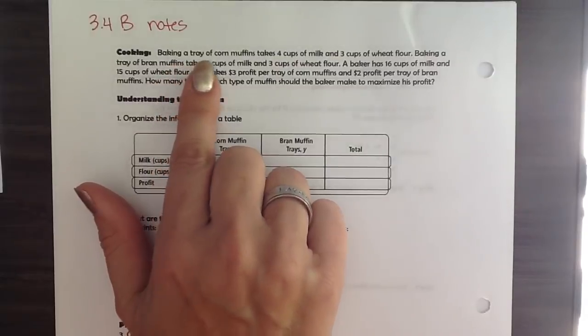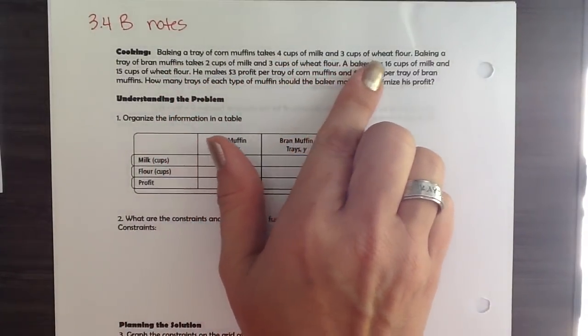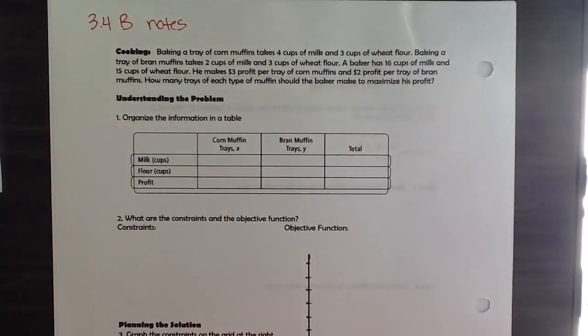Baking a tray of corn muffins takes 4 cups of milk and 3 cups of wheat flour. Baking a tray of bran muffins takes 2 cups of milk and 3 cups of wheat flour. A baker has 16 cups of milk and 15 cups of wheat flour. He makes $3 profit per tray of corn muffins and $2 profit per tray of bran muffins. How many trays of each type of muffin should the baker make to maximize his profit?